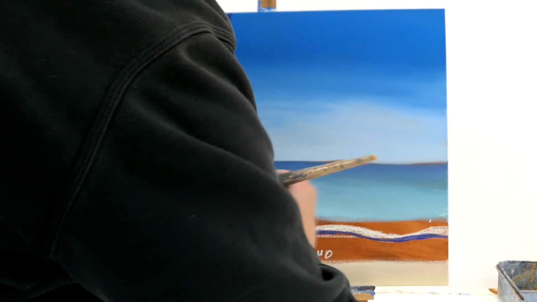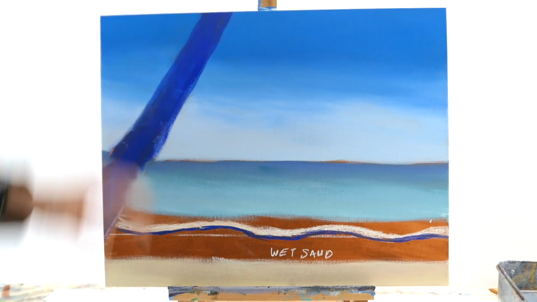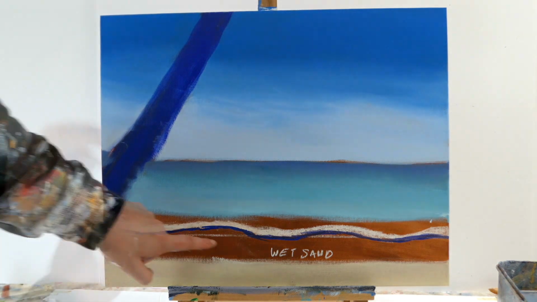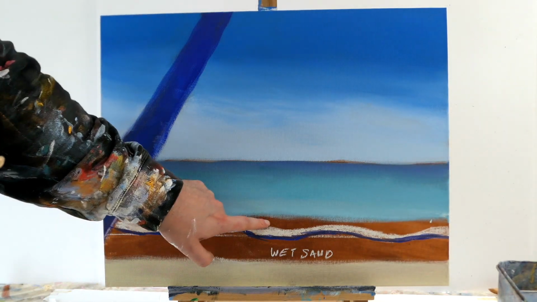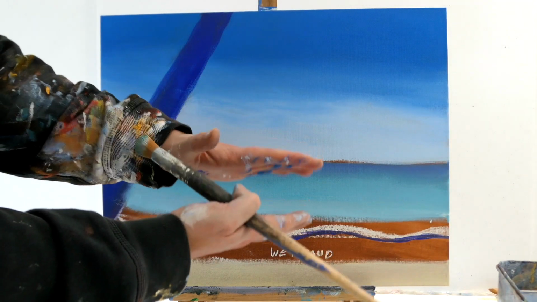So if you're happy with your blending, we can continue. If you've got a few streak marks or brush marks, you can always do the trick that we did with our sky and just go over the top and rework it.